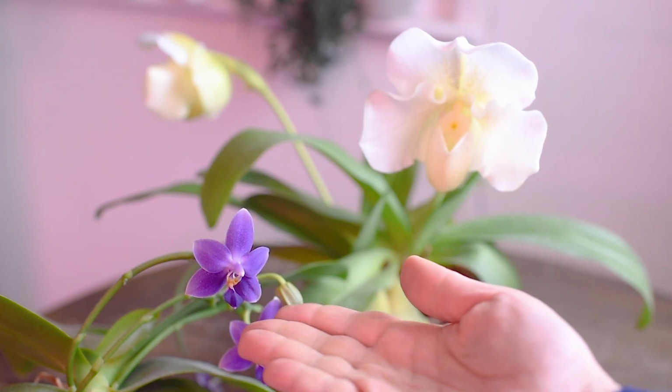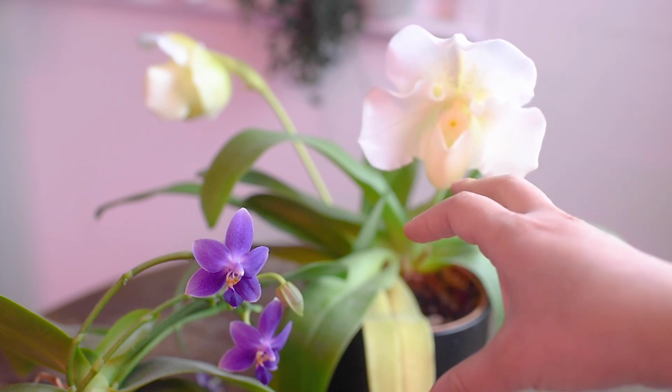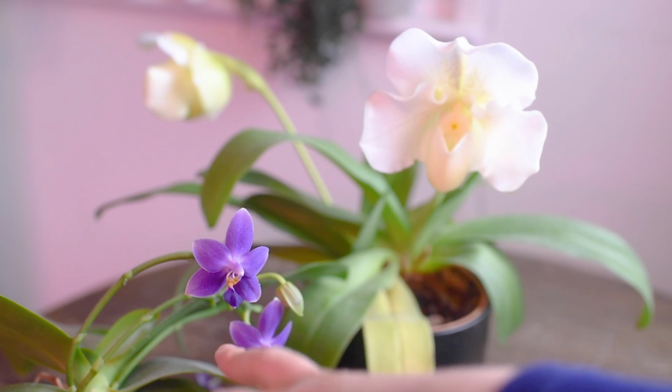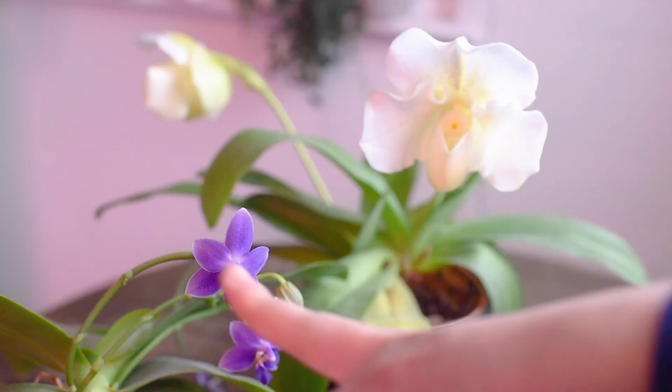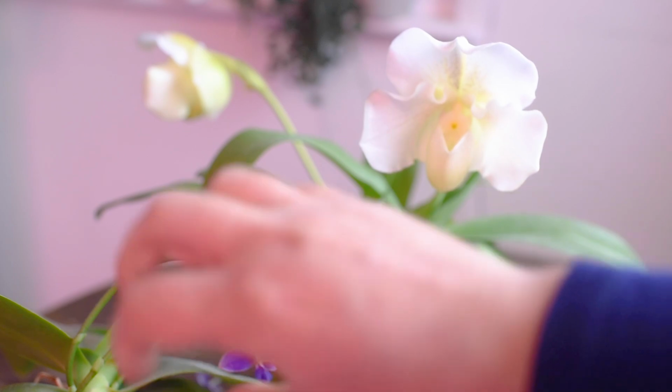So, not only will they trick the insect, it will grab the pollinarium, which will stick to the insect, and the insect will be able to fly to another plant and help this plant to be, let's say, pollinated.